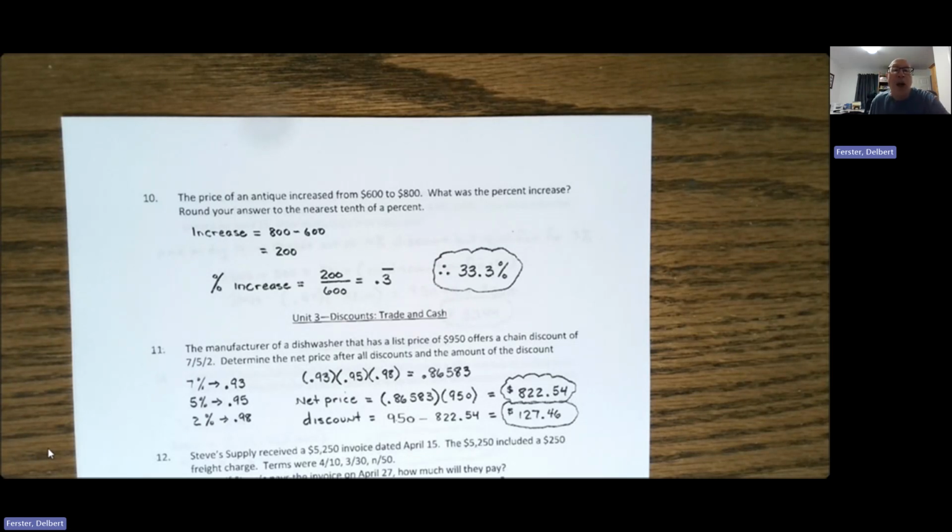Number 10. We've got an increase in price from $600 to $800, and we're asked to find the percent increase. First challenge for us is to actually find the amount of dollar increase. So we're simply going to subtract. The original price was $600. It's been bumped up to $800, so a difference of $200.